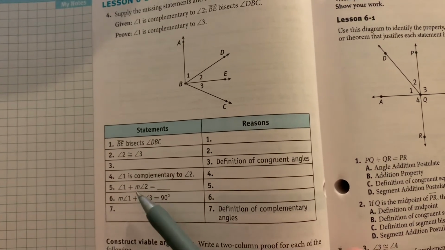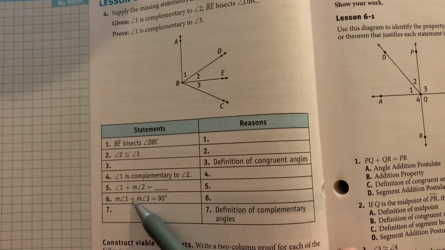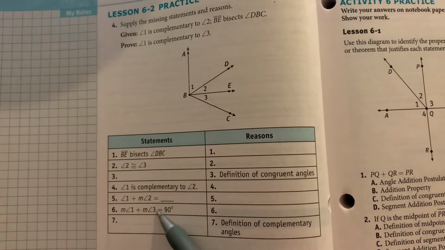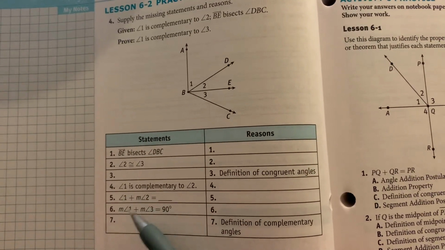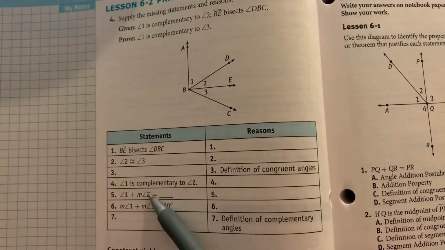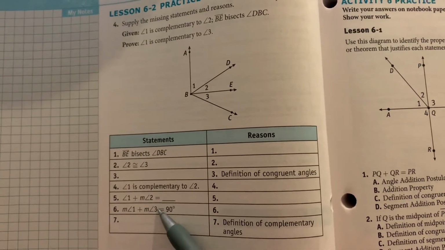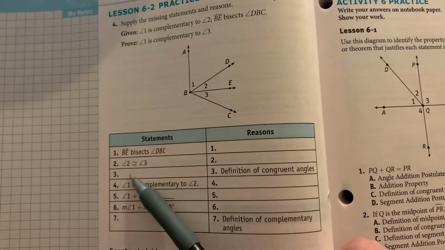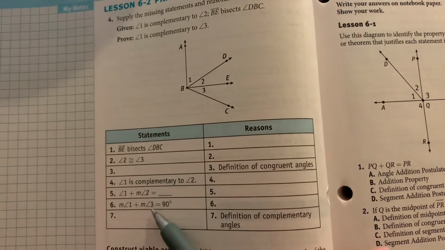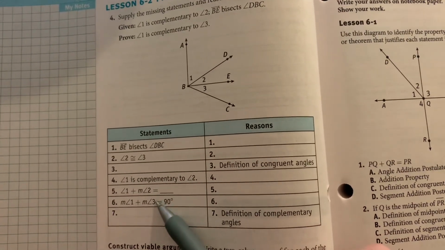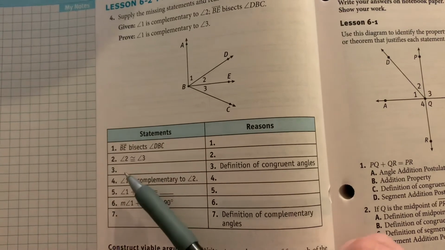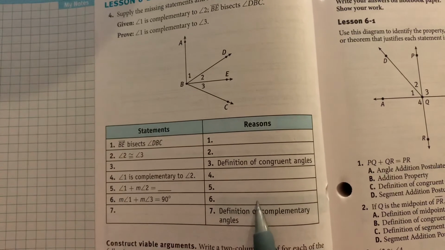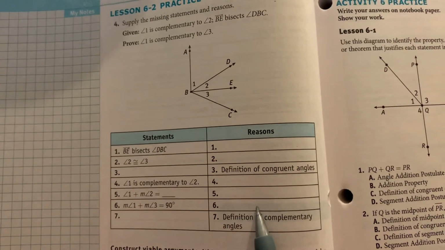Now I need to figure out how they got from statement 5 to statement 6. Well, the only difference is here's a 2, here's a 3. So you still have measure of angle 1, you still have 90. The only thing is they replaced the 2 with a 3. What property allows you to replace something that is equal? Because remember in statement 3, we said those were equal. Substitution allows us to do that. If I have two things that are equal, I can substitute or replace those values. So the reason for number 6 is substitution.